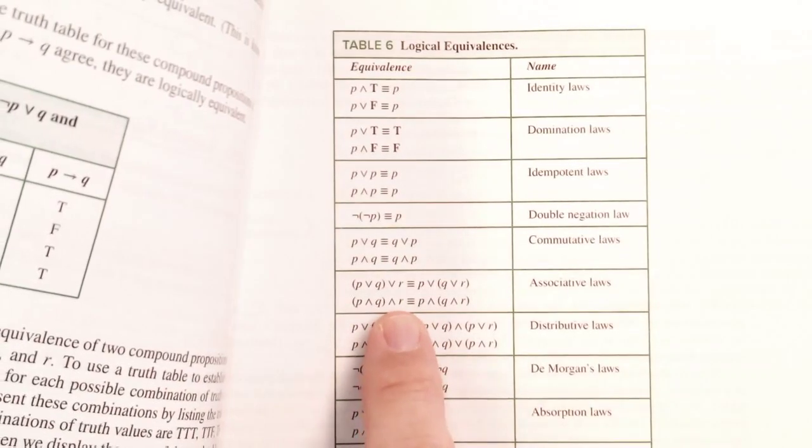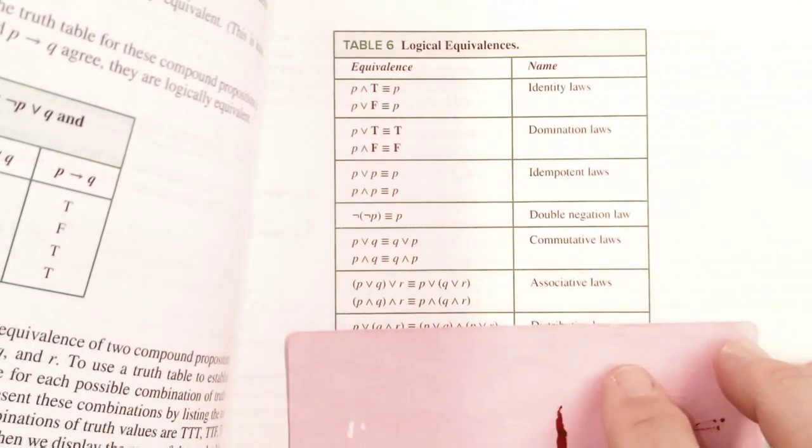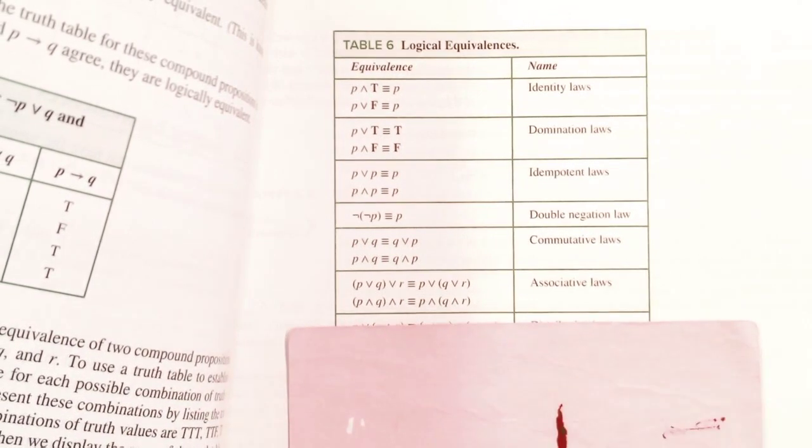Associative rules. This kind of looks like what we just did. What we just did wasn't an identity, so why is this one working? They're all OR or all AND. They're the same. The one we just did was P and Q or R. When they're all the same, I can do them in any order I want.